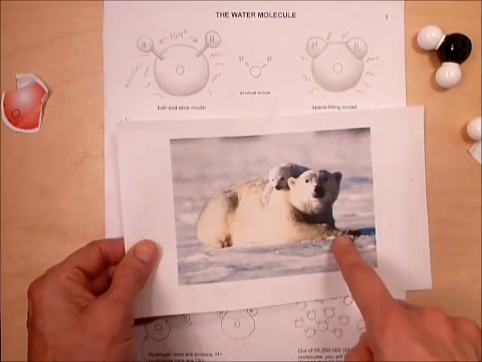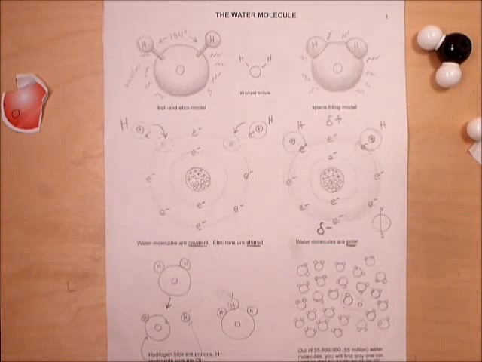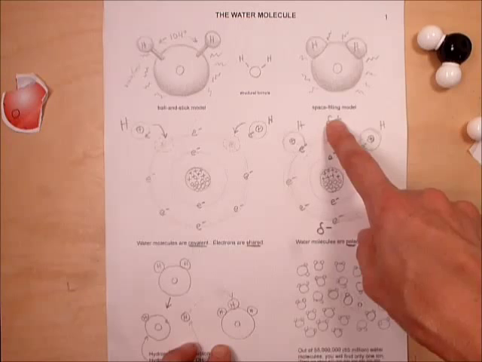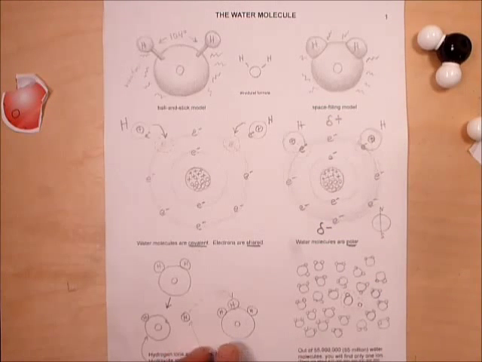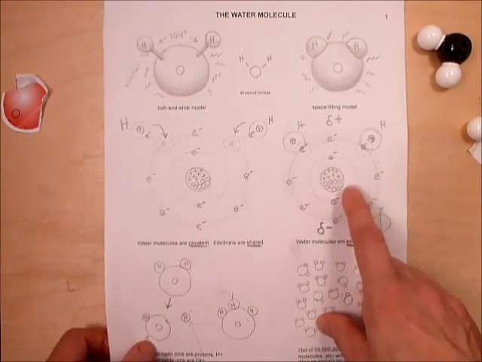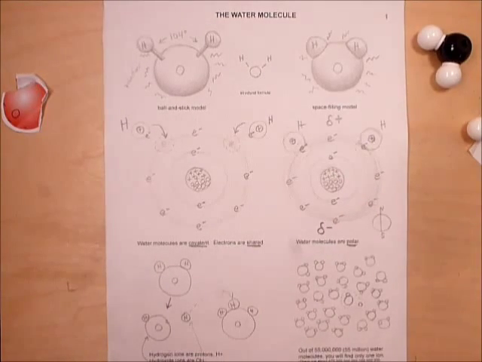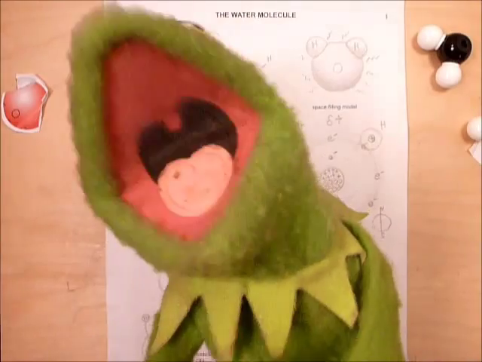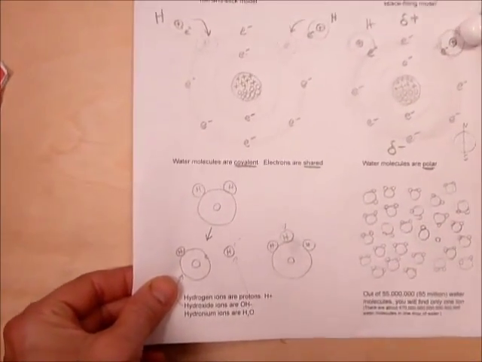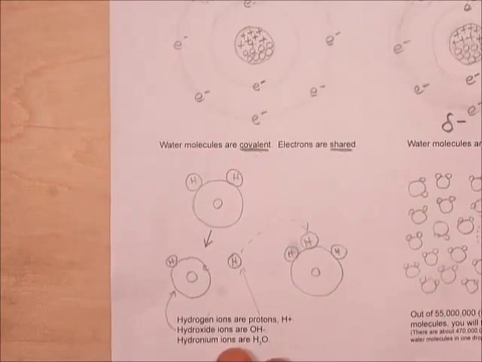Not like this guy, though he's very cute. We're not talking about temperature. We're talking about positive and negative. One side's positive, one side's negative. That's really important. Don't forget polar, polar, polar. Water is polar, yay!